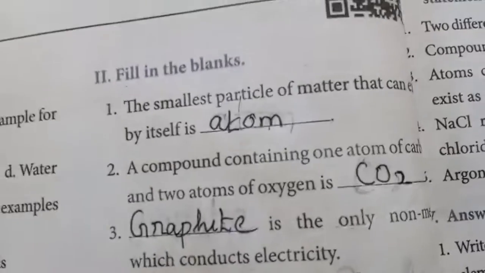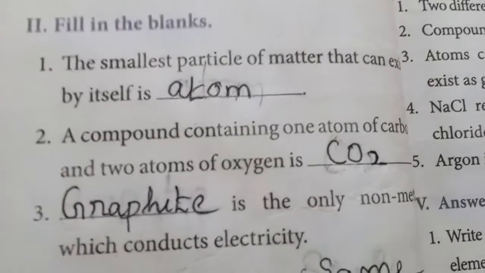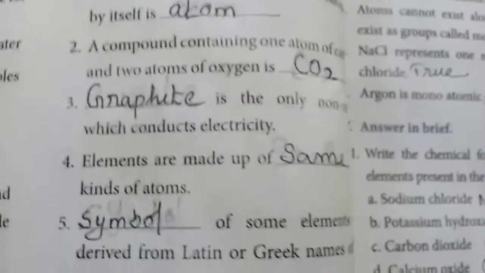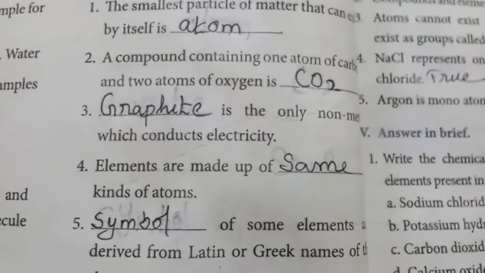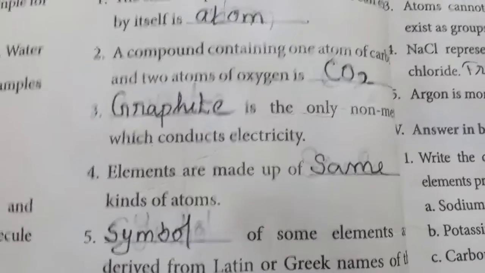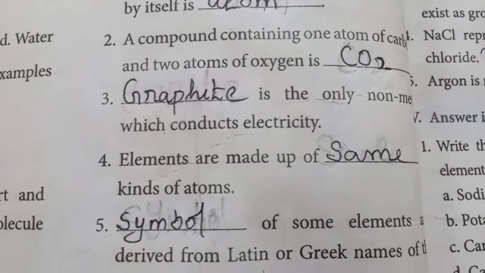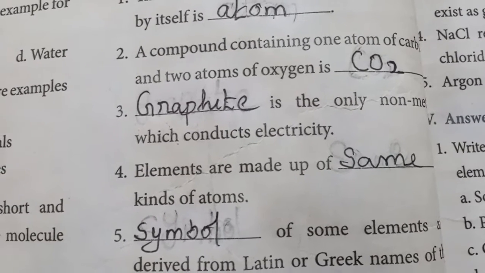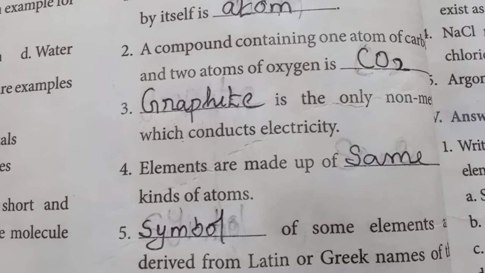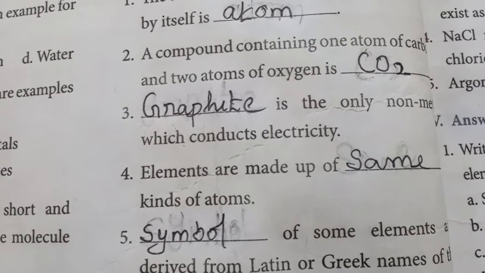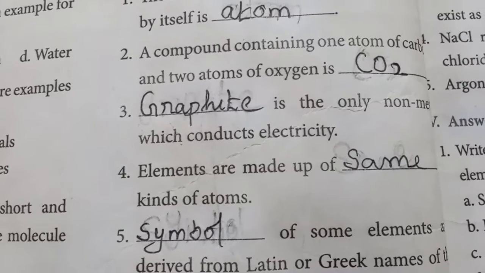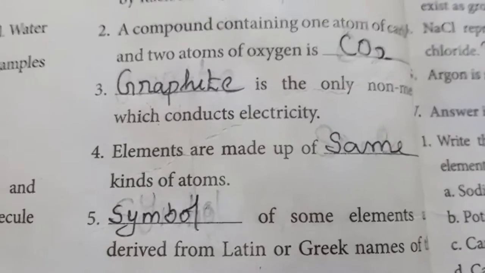And next is the fill in the blank section. The smallest particle of matter that can exist by itself is an atom. A compound containing one atom of carbon and two atoms of oxygen is CO2, that is carbon dioxide. Graphite is the only non-metal which conducts electricity. All the metals can conduct electricity, but not the non-metals, except graphite, which comes under the non-metals and can conduct electricity.